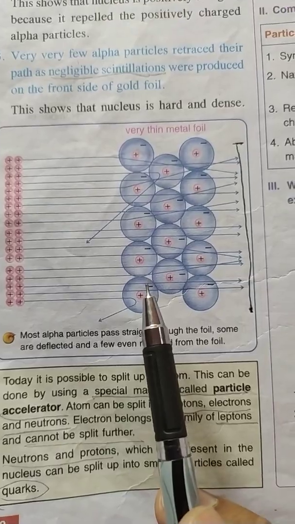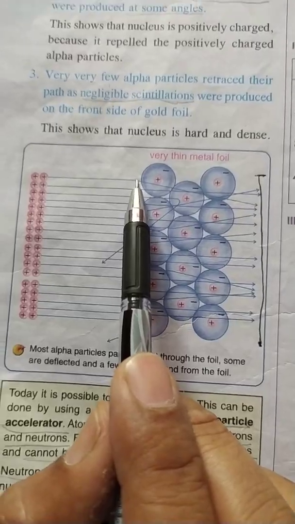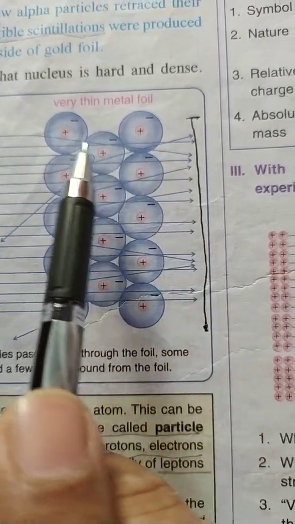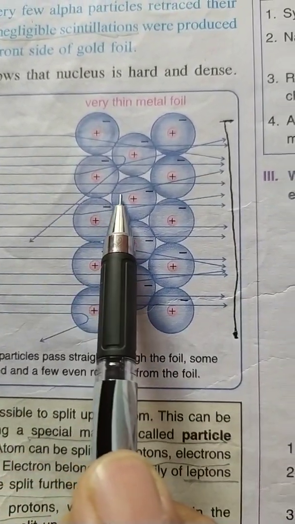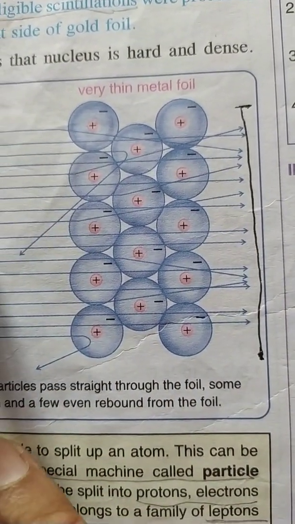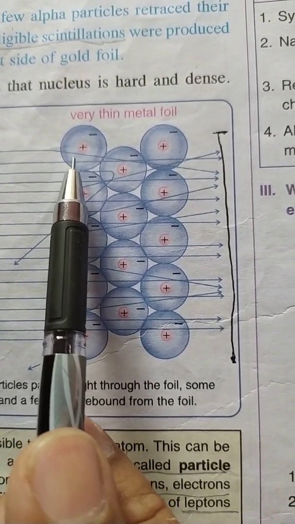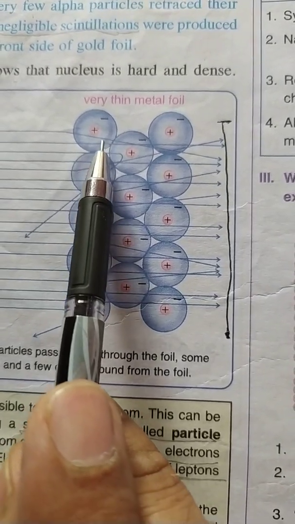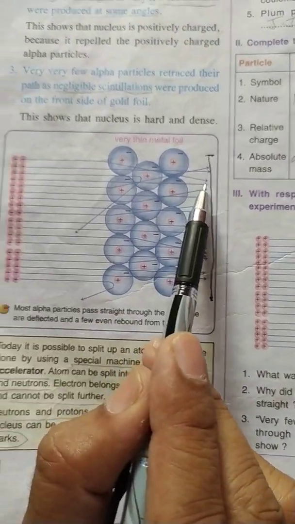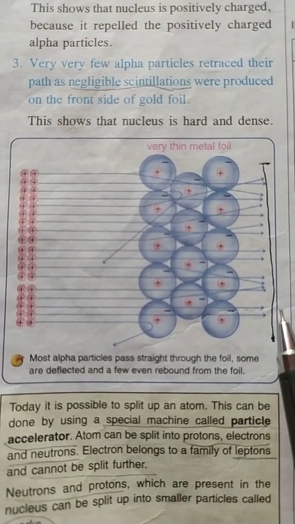Then his second observation was that very few alpha particles, if you see here, this one, were deflected through an angle. Do we see here that these alpha particles have deflected through an angle? As alpha particles are positively charged and they hit the positively charged nucleus inside the atoms, the alpha particles were deflected and they hit the zinc sulfide screen.